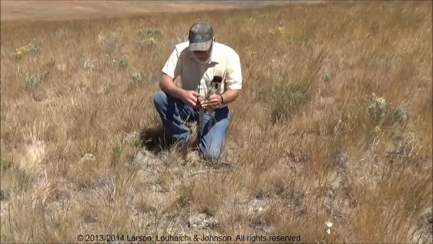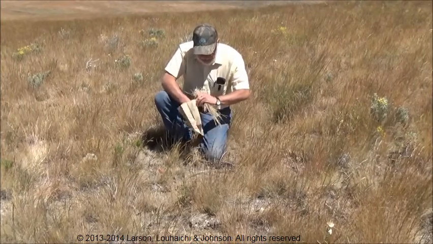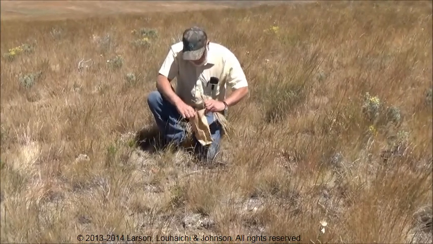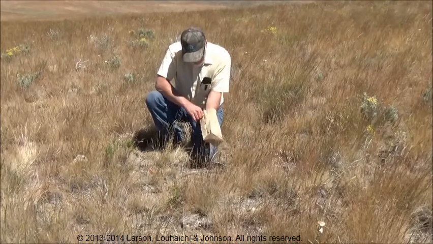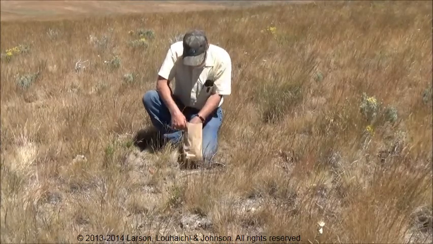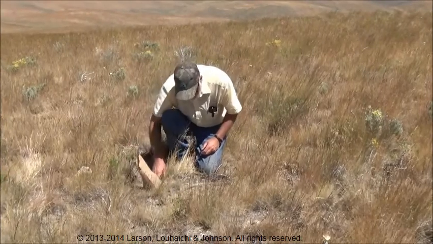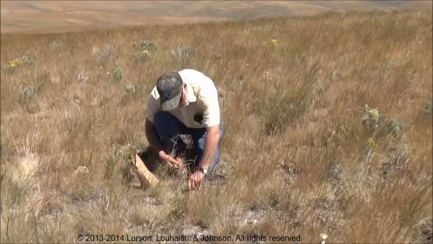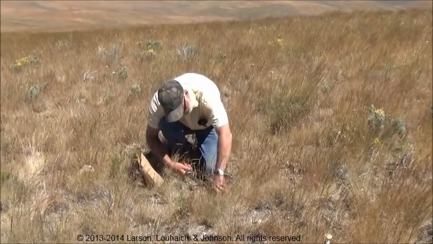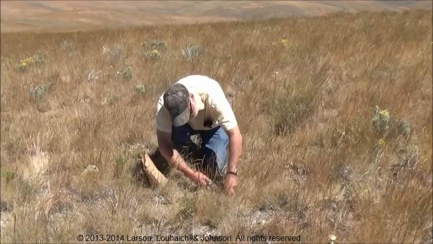Then we will place that material in a sack. And then we research the plot to see if we have any additional materials that we should be getting that we have missed.